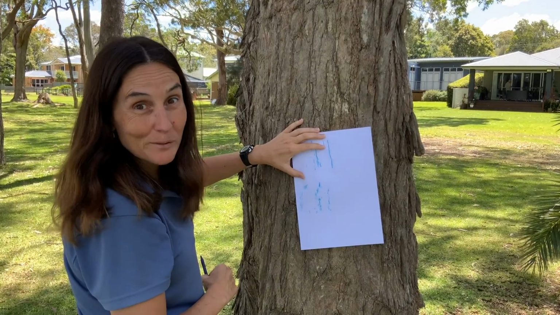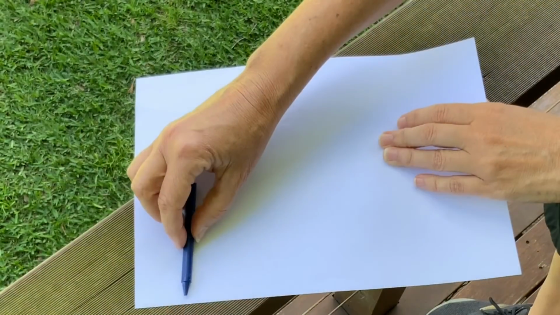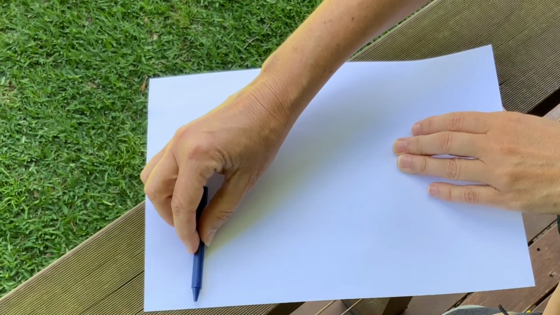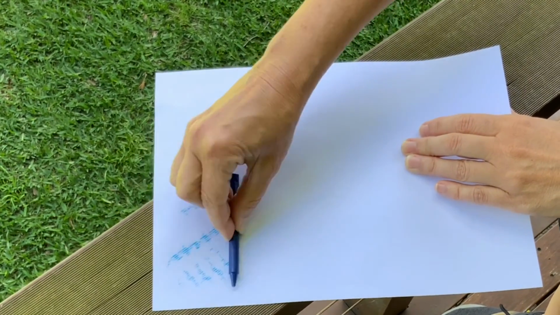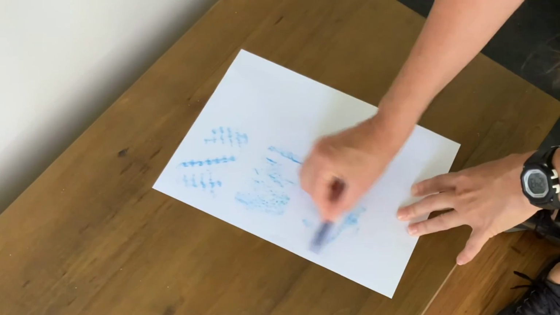A lot more bumps. But if you're not able to get outside, you can investigate some textures of wooden surfaces around your house. I tried rubbing the rough railing on the edge of my veranda. And here I'm using the coffee table.